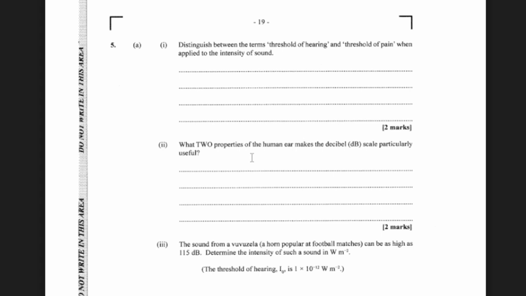So that's 5A part 1. Now we move on to part 2. What 2 properties of the human ear make the decibel scale particularly useful? These 2 properties are things you're going to have to know. Number 1, the human ear can respond to a wide range of frequencies. And number 2, the human ear's response to sound is logarithmic.